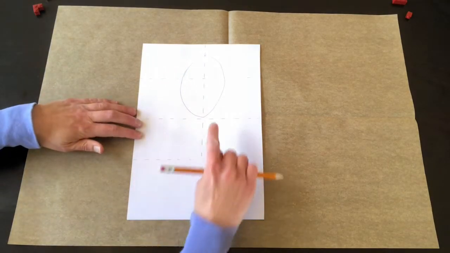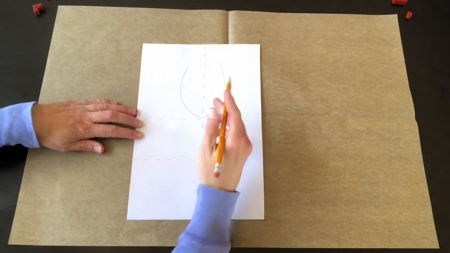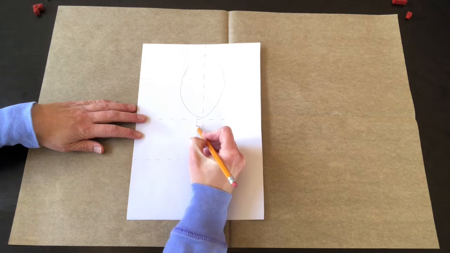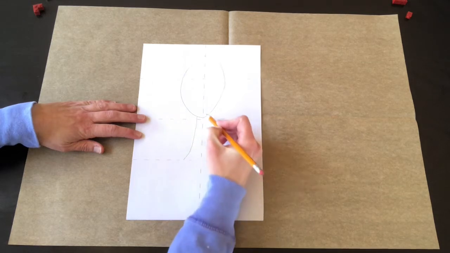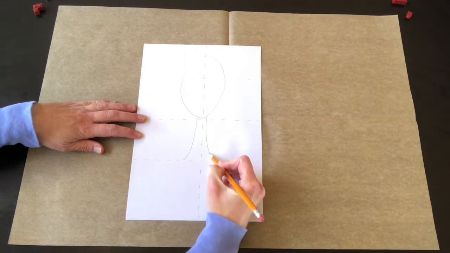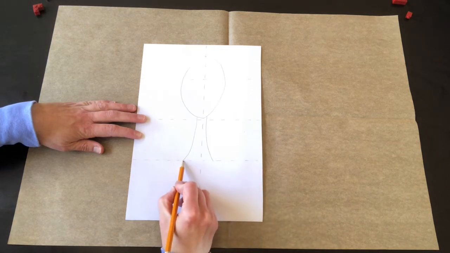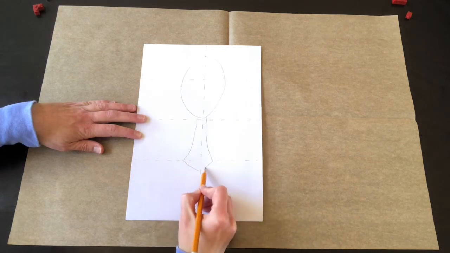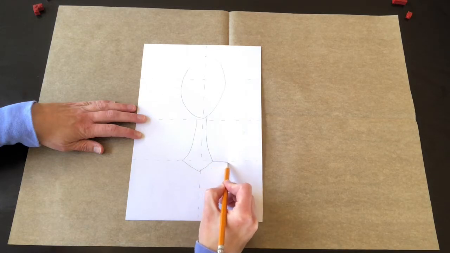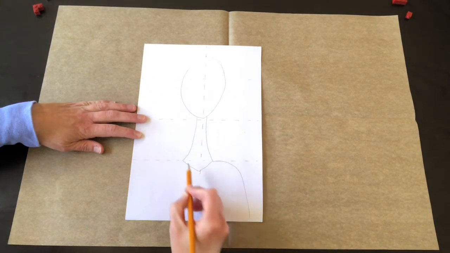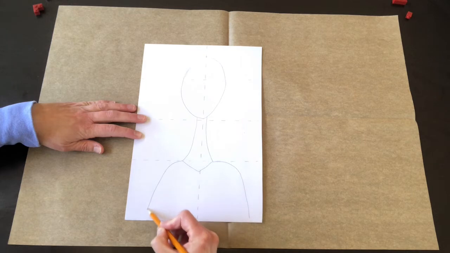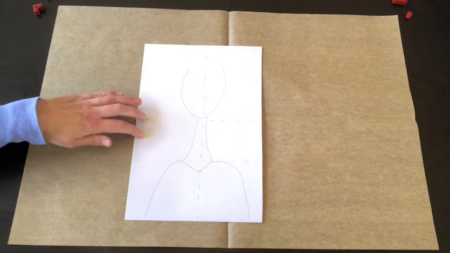Next, let's draw your necklines from the bottom part of the oval down to the next line. Remember, Modigliani's portraits had long necks. Then draw your shoulders down to the bottom. Pause the video and I'll wait.